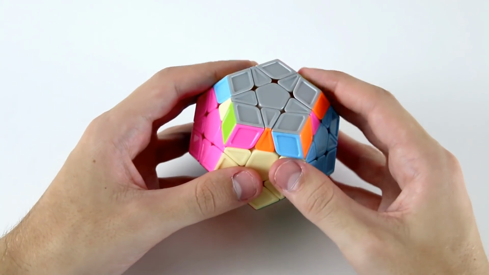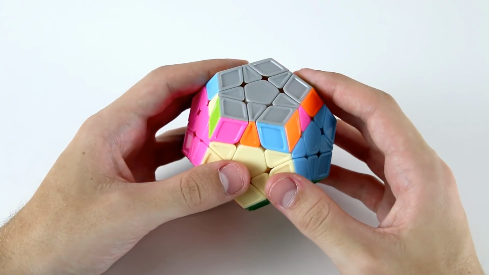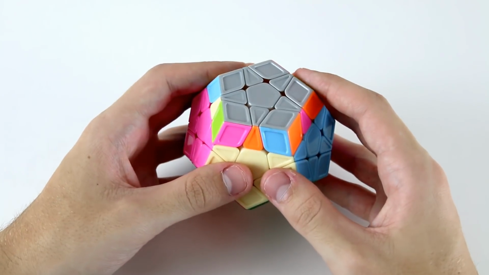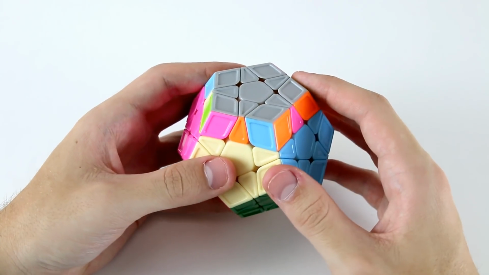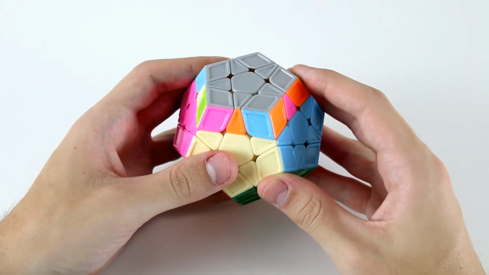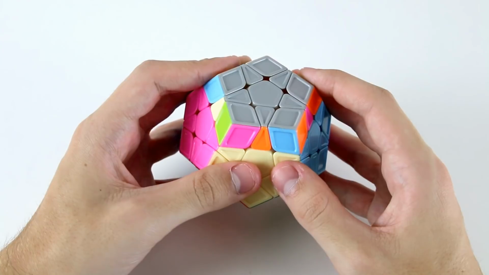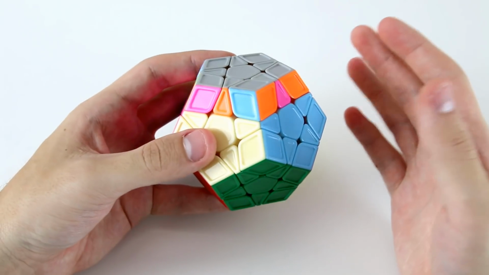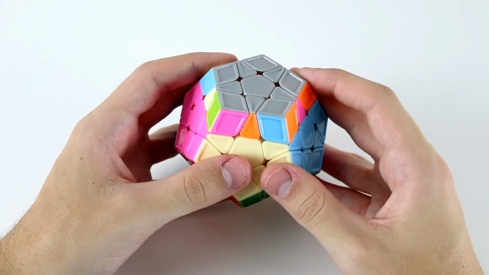Another common sense tip is to always check out alternative algorithms for solving last layer cases on your Megaminx, because it may be the case that the algorithms that I provide or the ones that I use aren't particularly suitable for you and your finger tricks. And for many cases, there are alternative algorithms which are also quite fast.